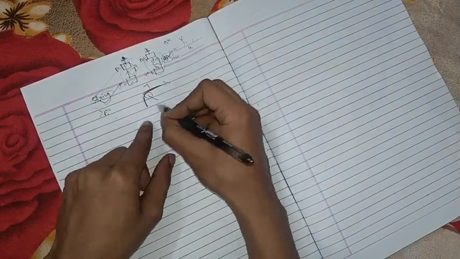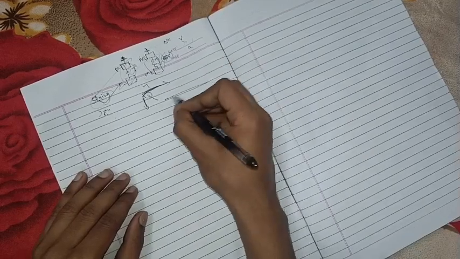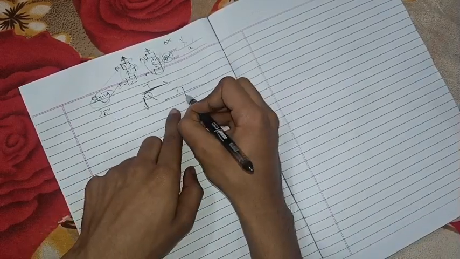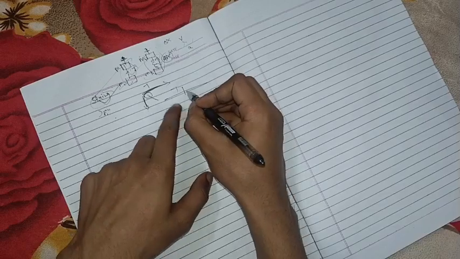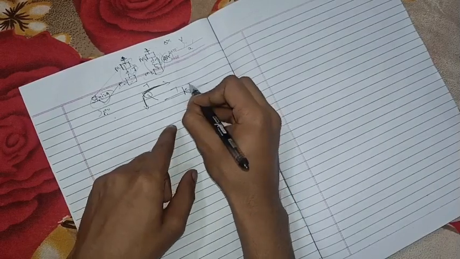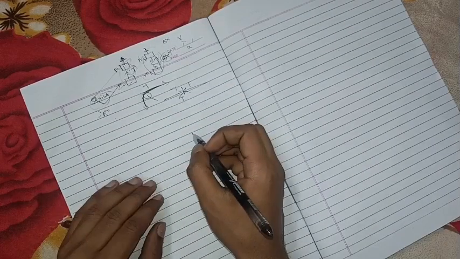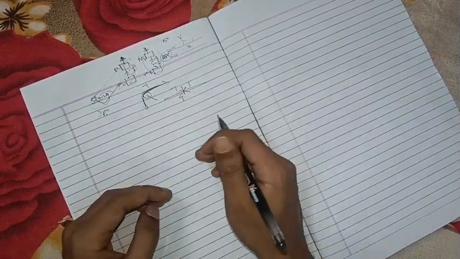So this pulley might be pulled in both directions in this manner. Whenever you cut a string, let's say this is a massless string with some tension T, and you cut this string from this point, then this end will be pulled by T tension in this direction, and this part will be pulled in this direction with T tension. Means toward the open end the tension would act.